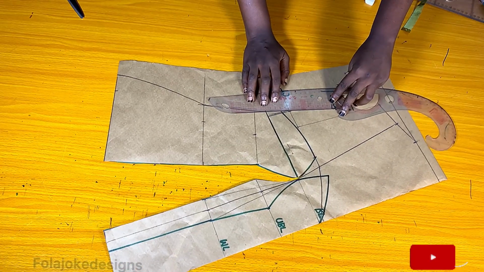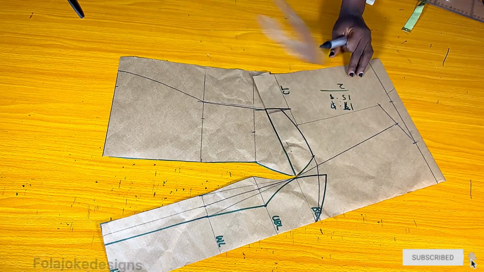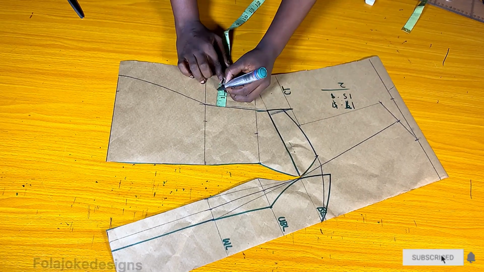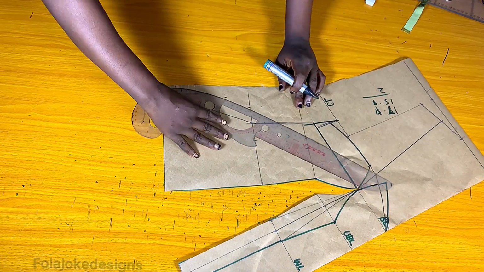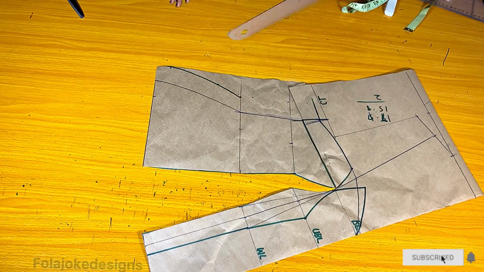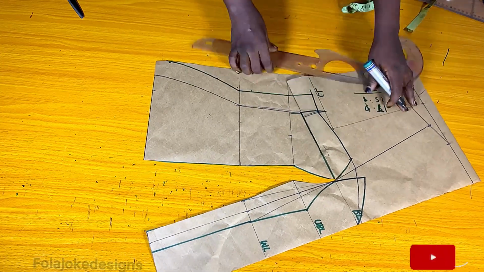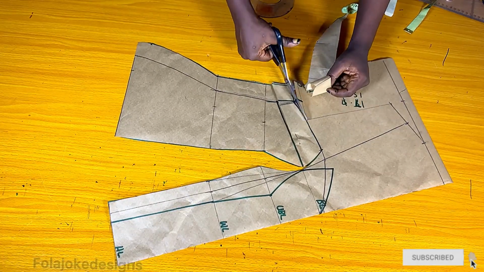After I'm done closing the side dart, you can see that the side line there is not straight, so I need to adjust that and add my stitch allowance, which is 1.5 inches. So guys, we are done with our front pattern. Watch me now as I cut it out.